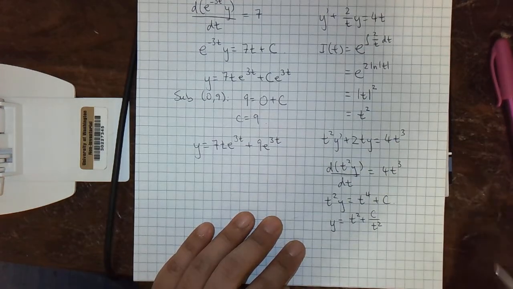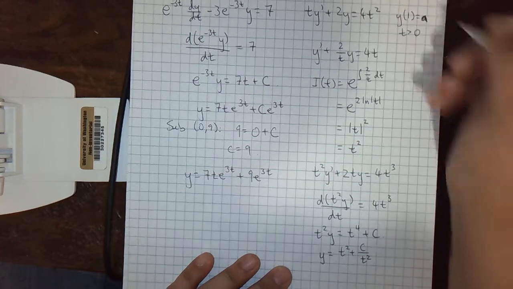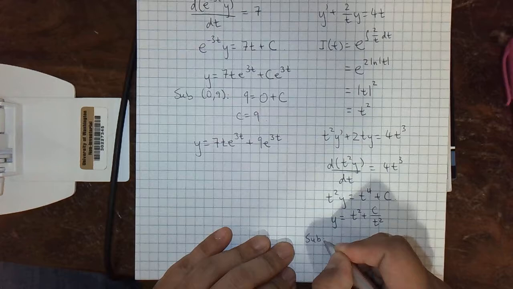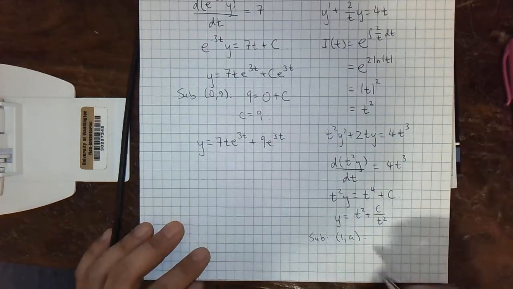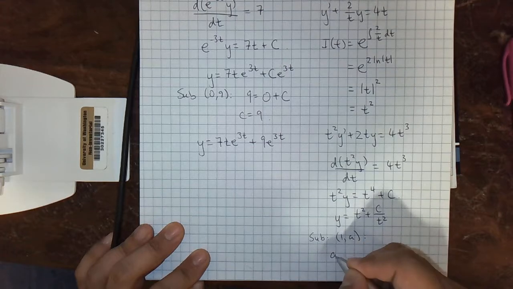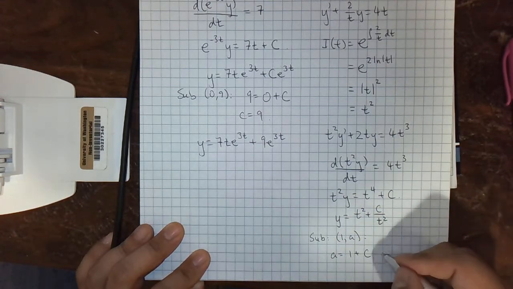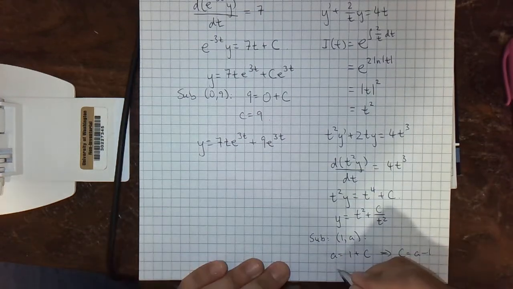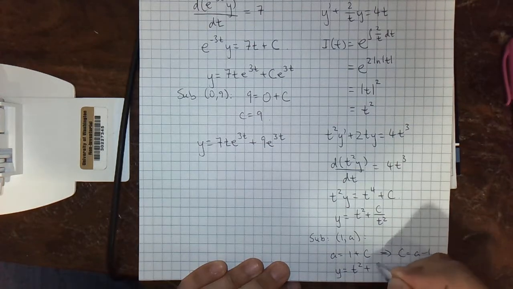And then we can actually solve the initial value problem. Sub in, this is an a. a is a constant. So I'm going to sub in 1, comma a. a for y, 1 for t, 1 plus c over 1 is just c. So I get c is a minus 1. So my solution to this initial value problem is y equals t squared plus a minus 1 over t squared.